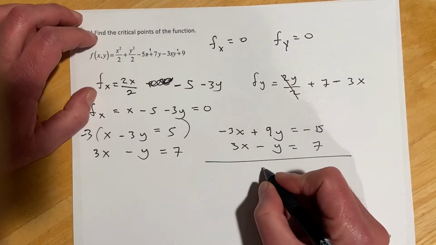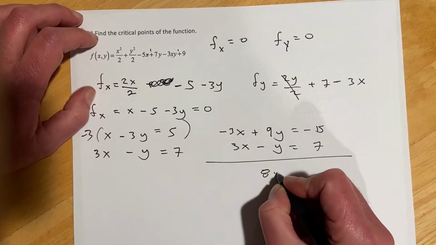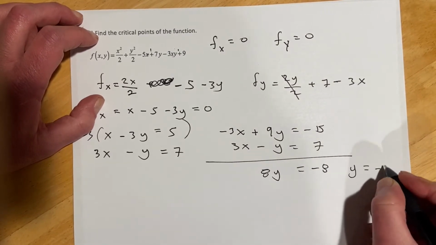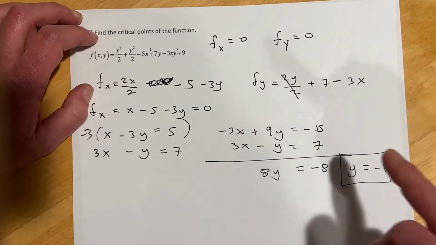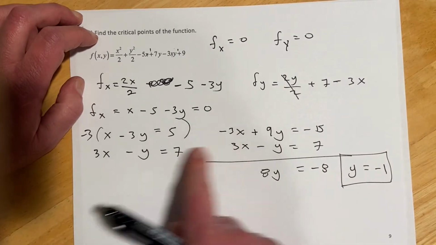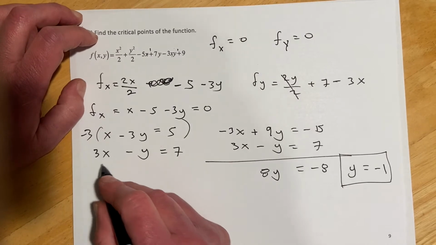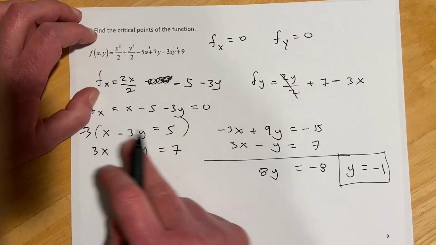And the x's drop out, and we got 8y equals negative 8. So it looks like y equals negative 1. And now that I know that, I can come back to either of these equations and solve for the x value, excuse me.